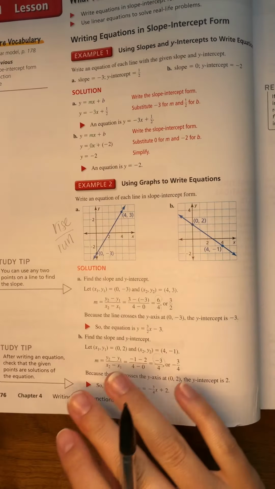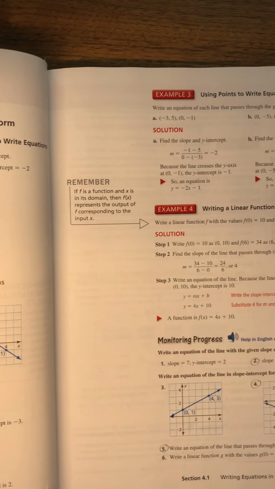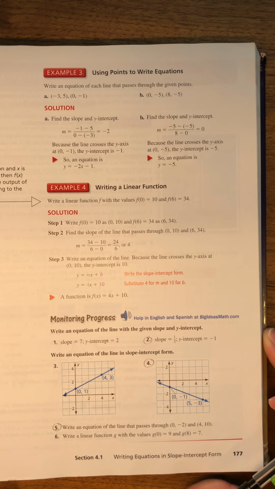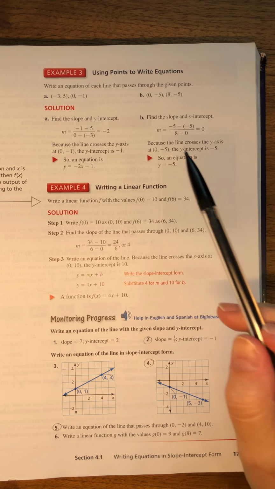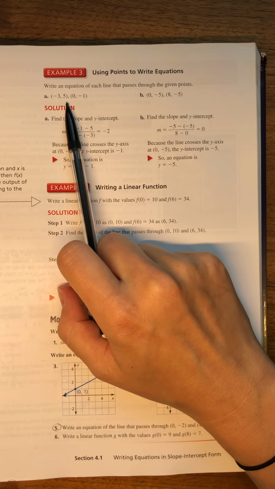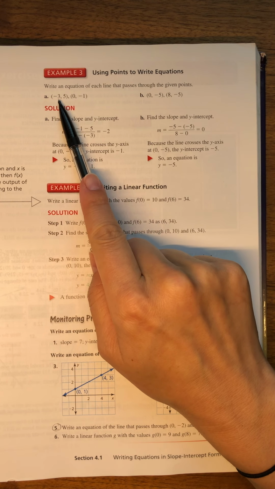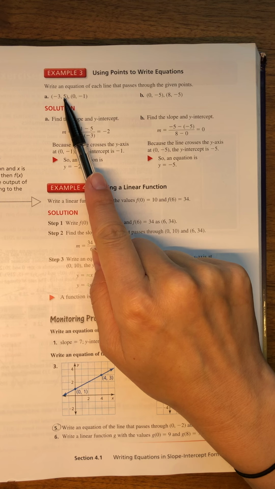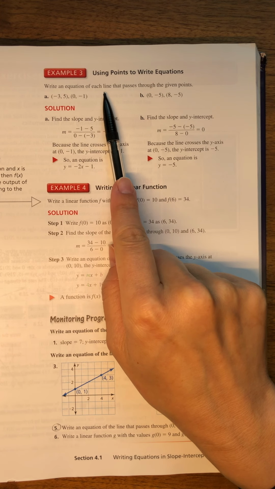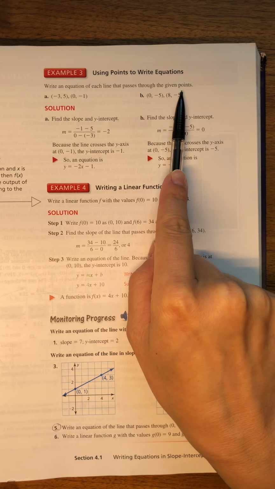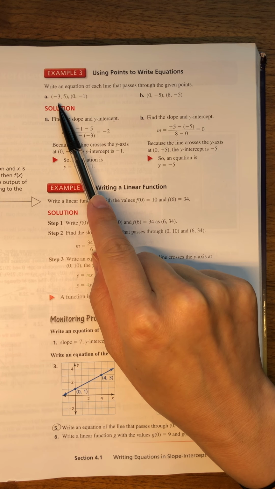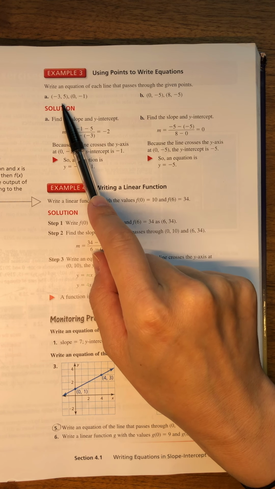Okay, let's keep going. We're going to look at example 3. So in example 3, we are going to do the same exact thing. We're going to write our equation in slope-intercept form. But now we're going to be given 2 points here. So let's use this information: write the equation that passes through the given points. So if I have 2 points, the first thing that I need to do is find the slope.